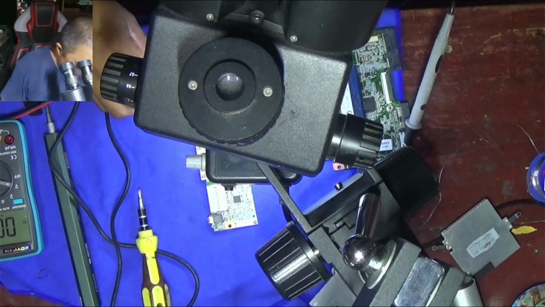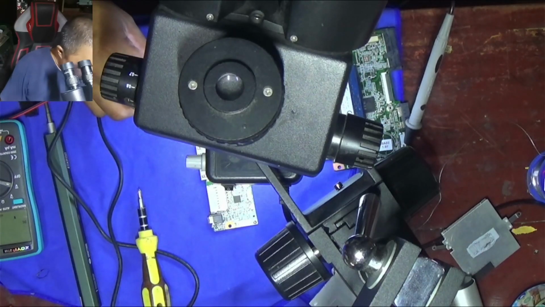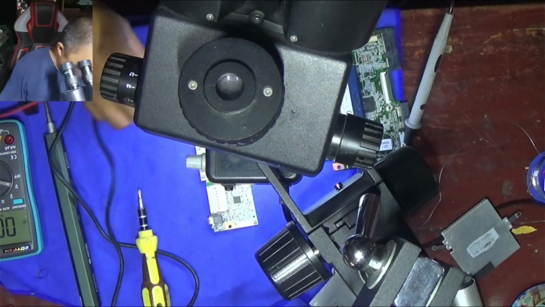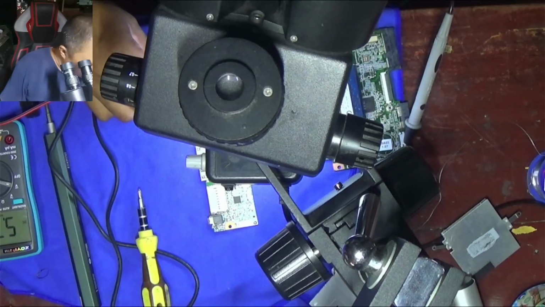Yeah, 5 volt is present, but after that it's removed. It disappears.